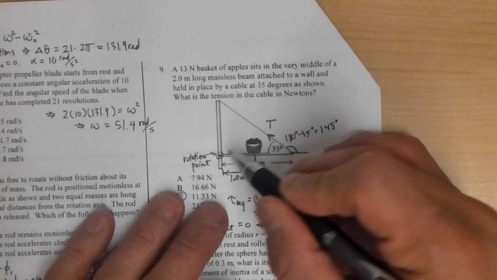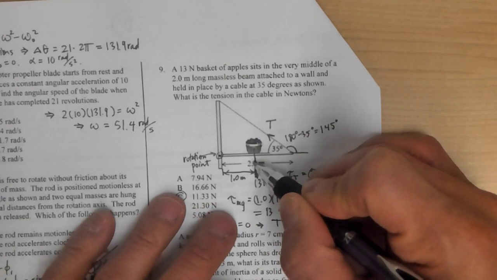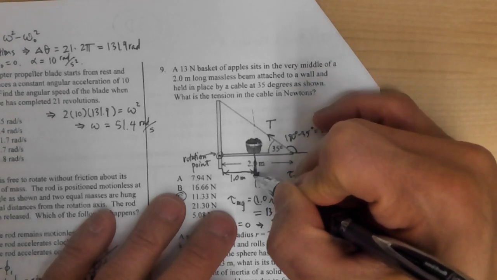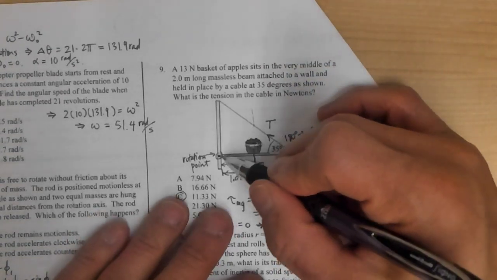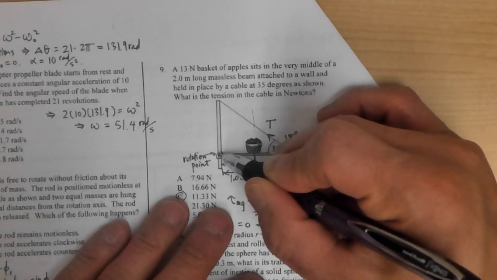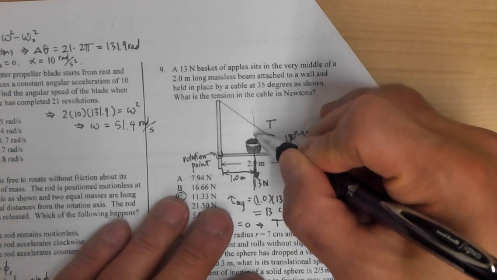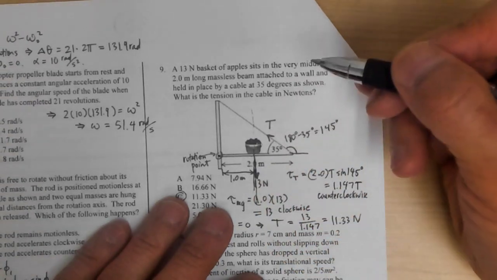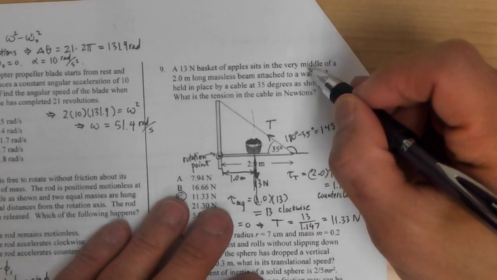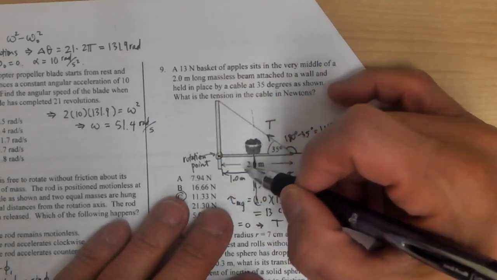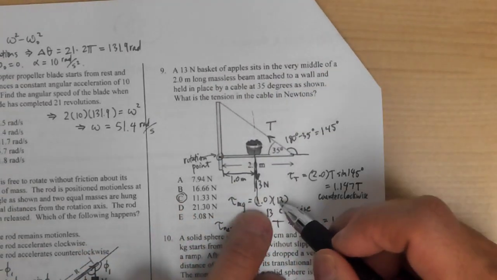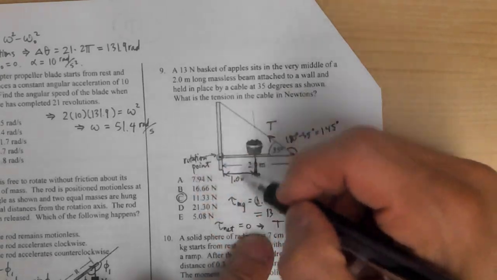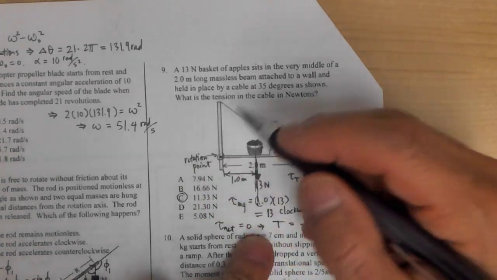Okay, so let's do first of all the weight of the apples. We're going to draw a line through the apples like this, and it's going to make an r perpendicular distance, from here to the line that contains this weight force. The apples are in the middle, so it's going to be at a distance of 1 meter. So we have 1 meter times the weight, which is 13 newtons, and it's going to try to rotate this way, which is clockwise.